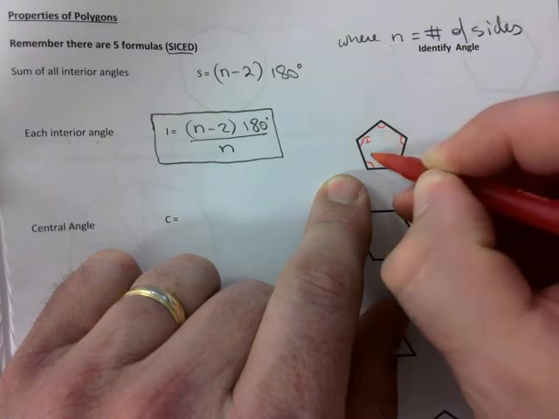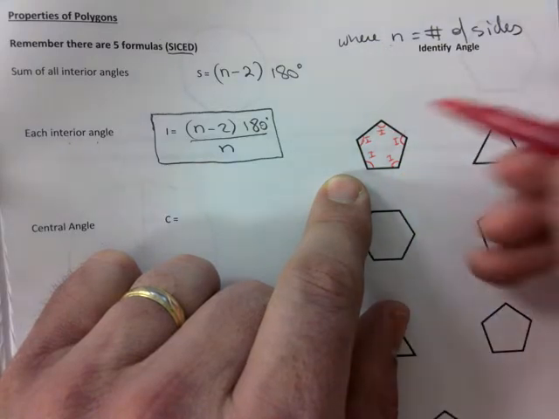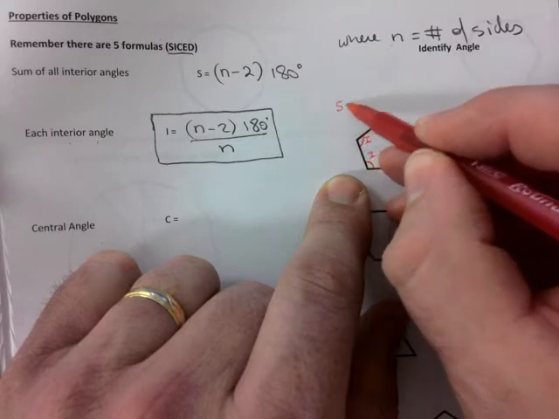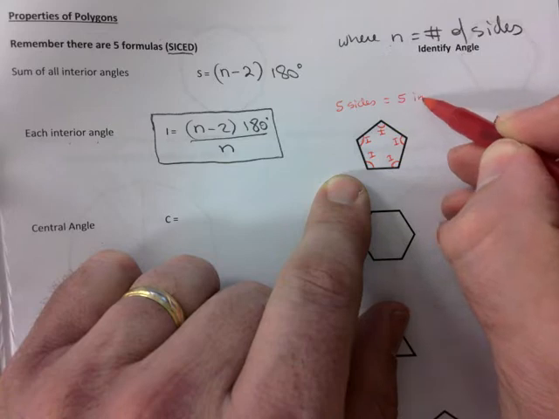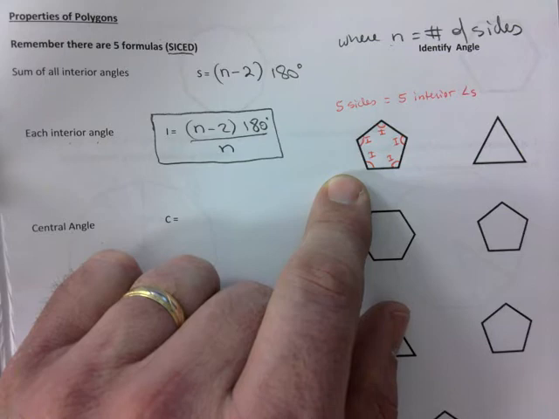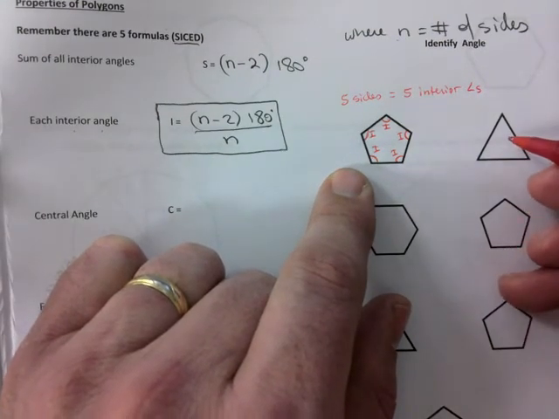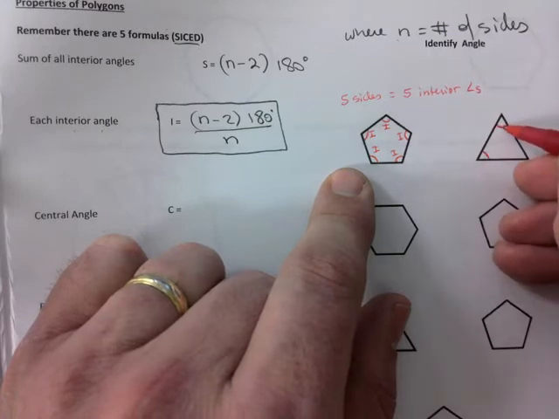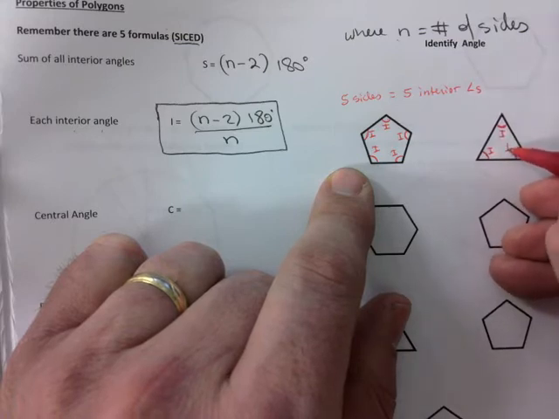So let's put a capital I on every single one of those vertices, right? We call them where they meet. 5 sides, 5 interior angles. The triangle has 1, 2, 3. No surprises there. So 3 interior angles right there.